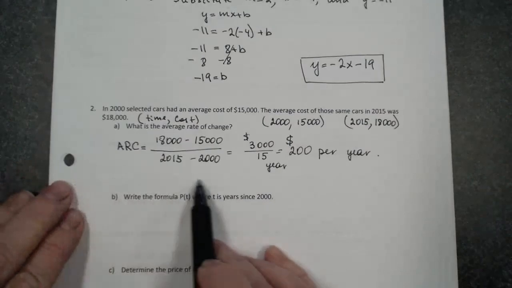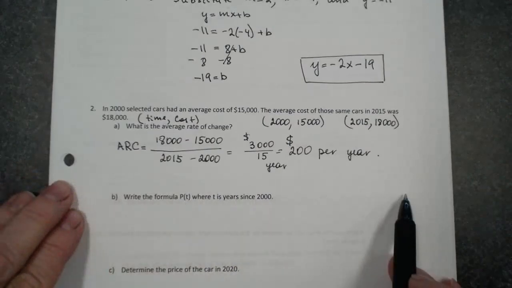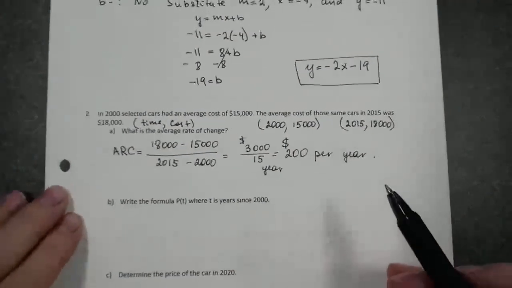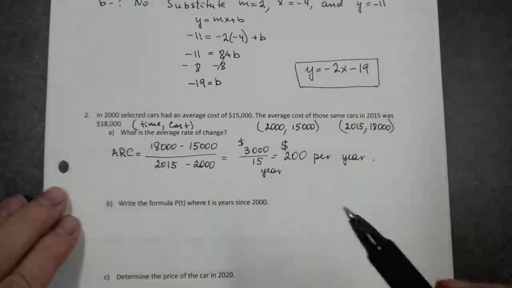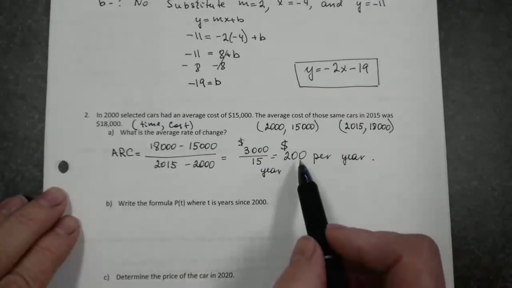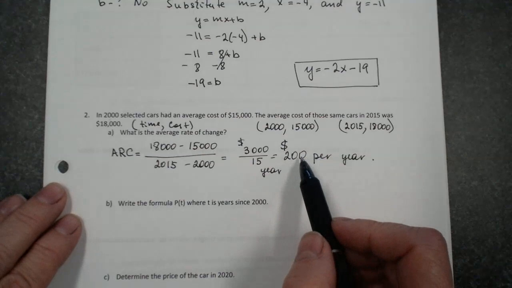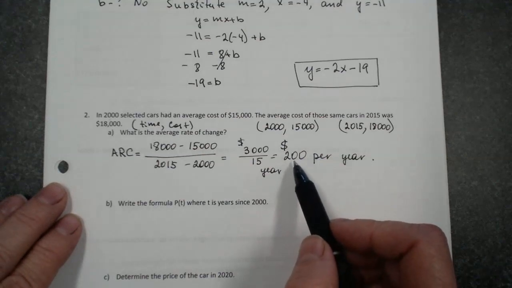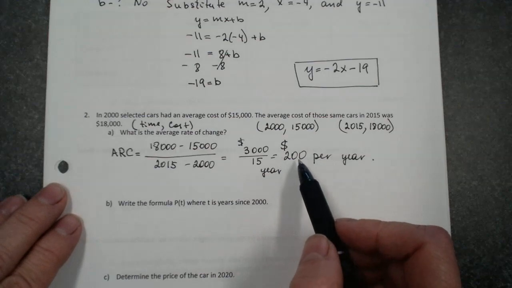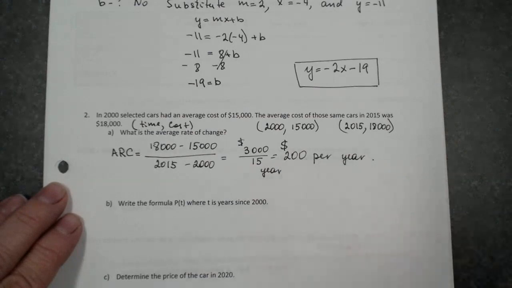And let's write a sentence. Let's practice. Write what it means in terms of this problem. Not the formula. We have to explain. We have to write the sentence in English language. How do you understand this? $200 per year.